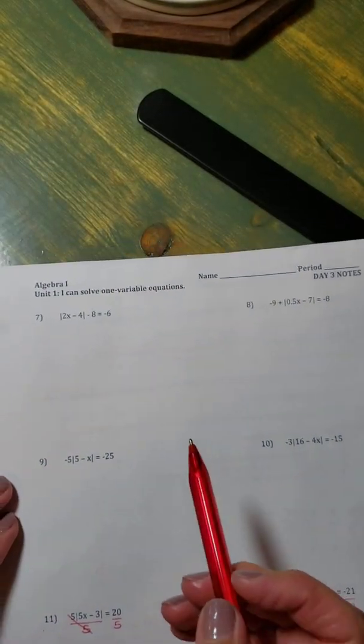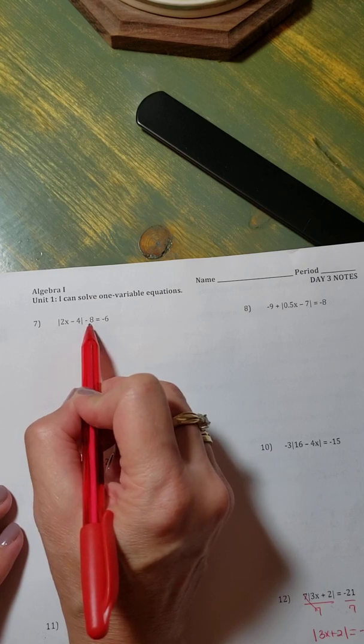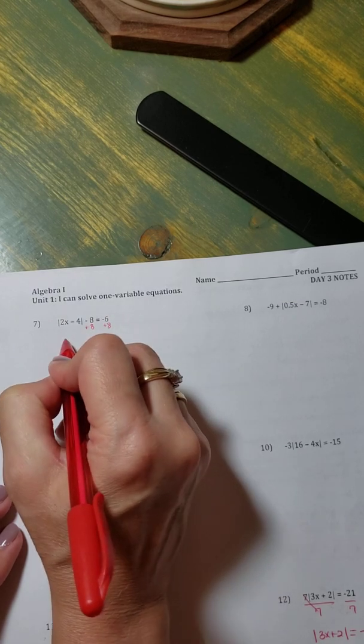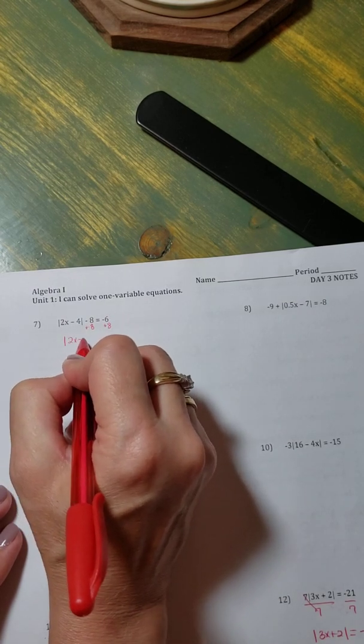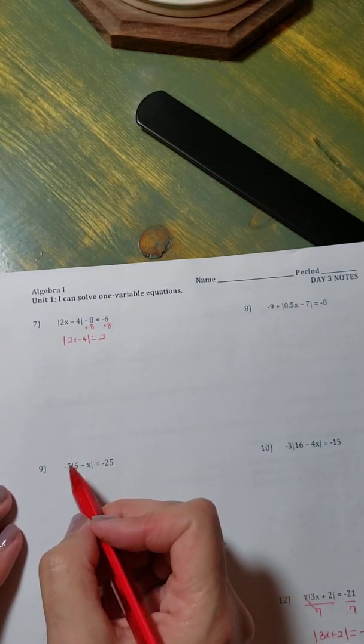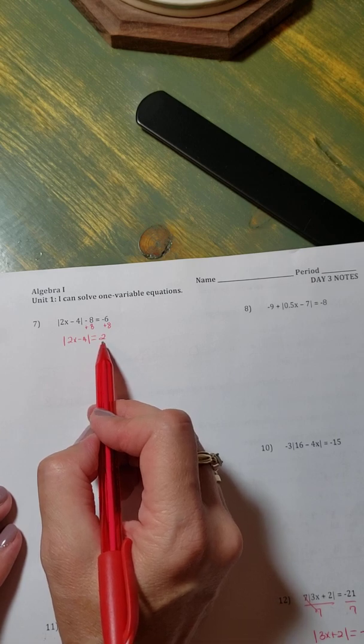Let's do a couple together now. As I see, we've got this 8 that needs to move. It's negative, so I'm going to add it over, leaving me the absolute value of 2x minus 4 equals 2. 2 is a positive number. That means I can solve this.